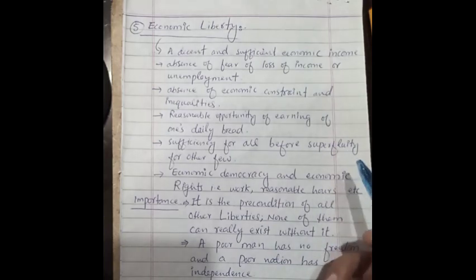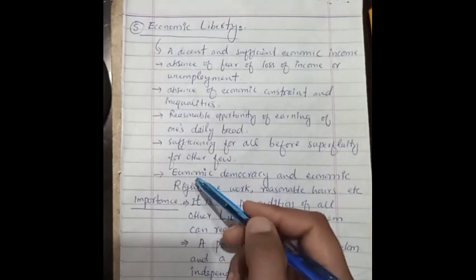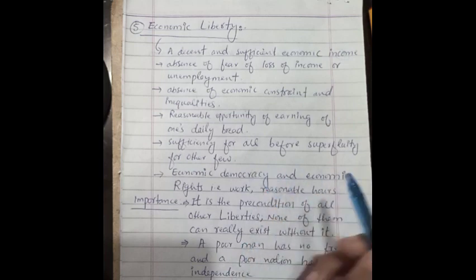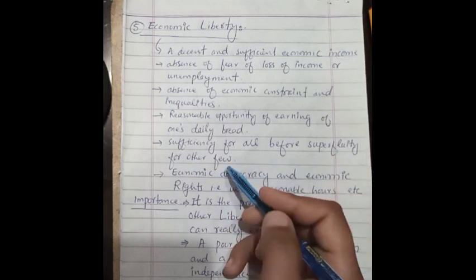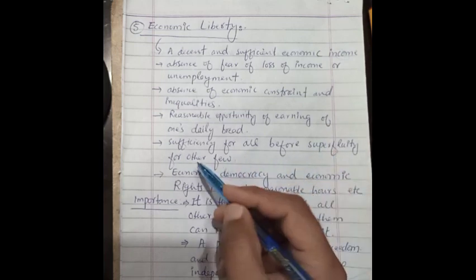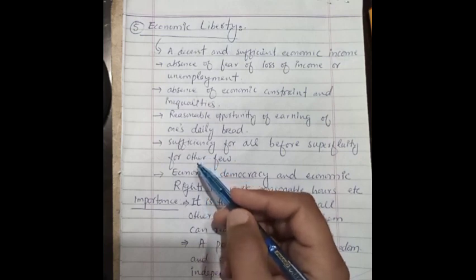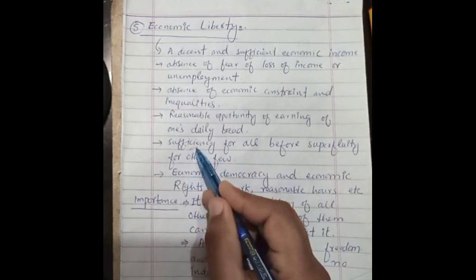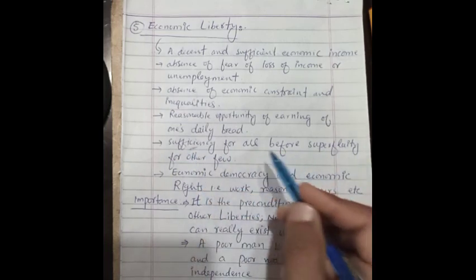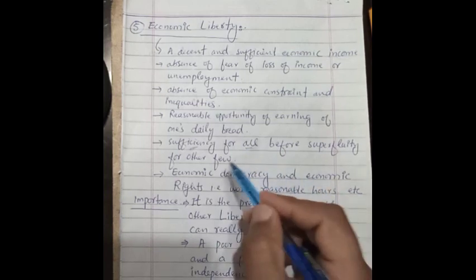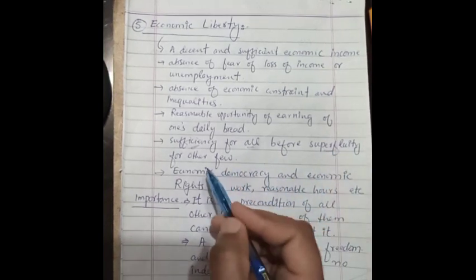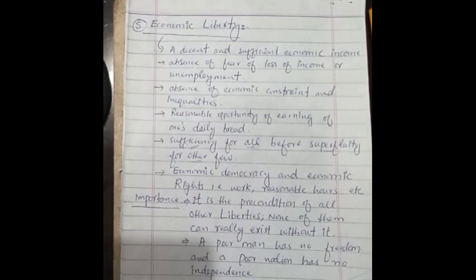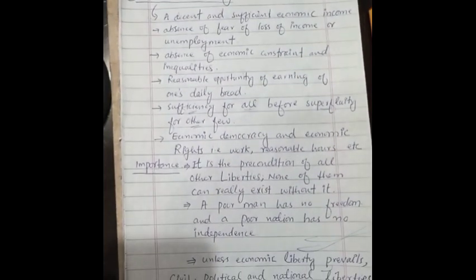Sufficiency for all before superfluity for other few. It means that the state shall ensure a mechanism that a sufficient amount of income and basic necessities are provided to all before these are accumulated by few rich. So economic equality को ensure करना is highly necessary for ensuring economic liberty.